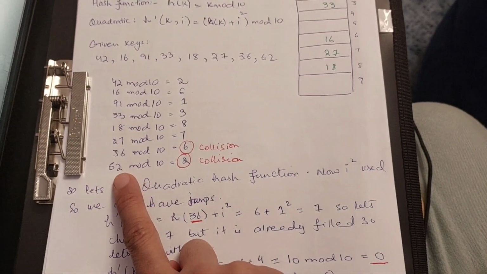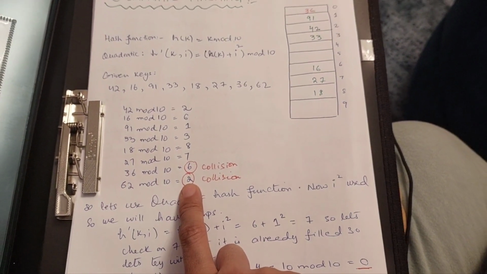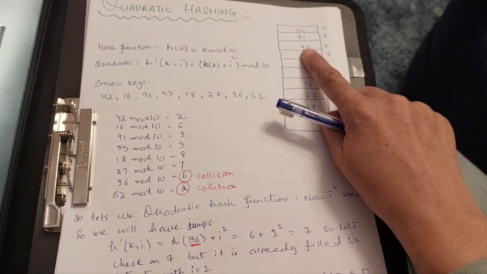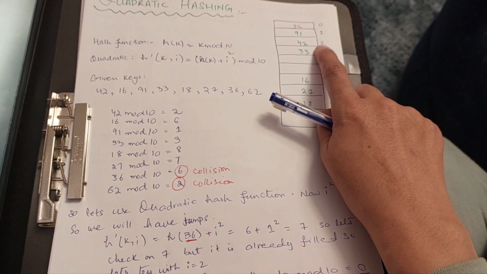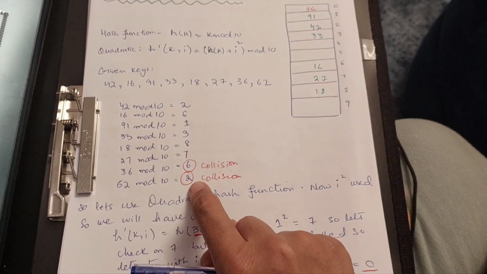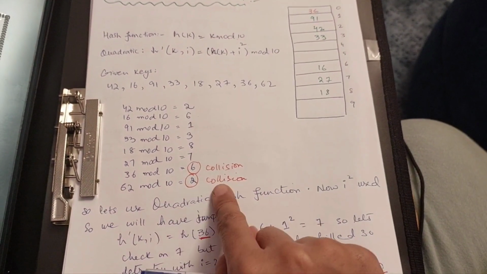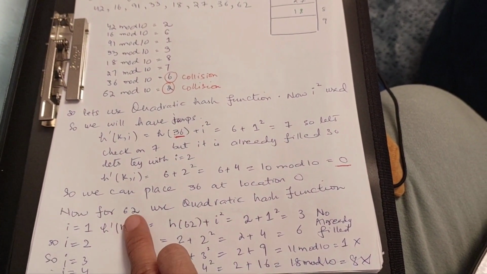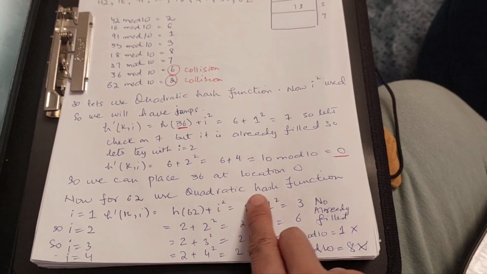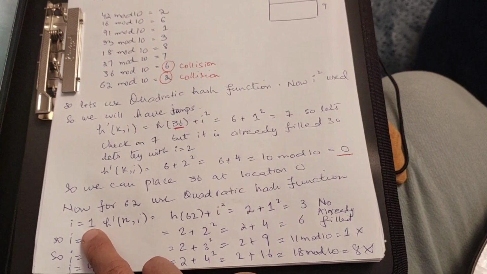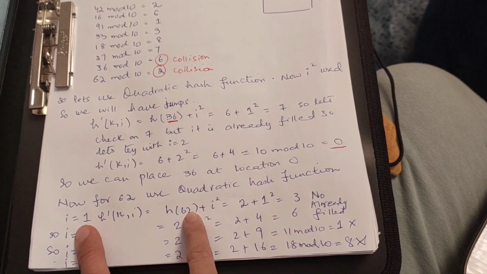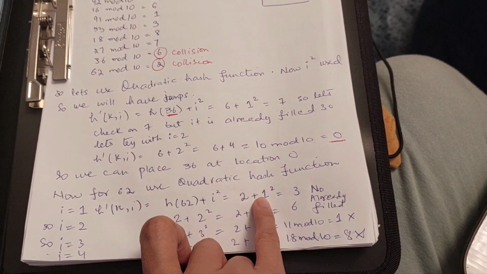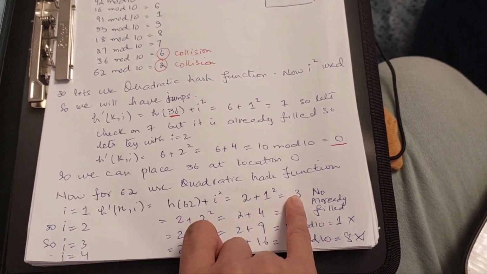Okay, now let's come to the second data entry, which was having a collision with another data entry, because there was a data entry 42 which is already residing in location 2 of this database, and 62 also wants to go into the same location. So we are having a collision. So now let's perform the same operation for this number 62 as we did for the previous number. We are going to use the quadratic hash function. First of all, we assume that i is equal to 1. So at 62, we already know that the modulus 10 of this number is 2. And when we put i as 1, then it becomes 3, and 3 mod 10 is 3.